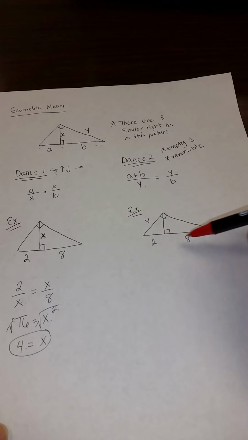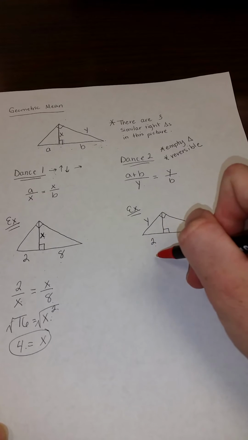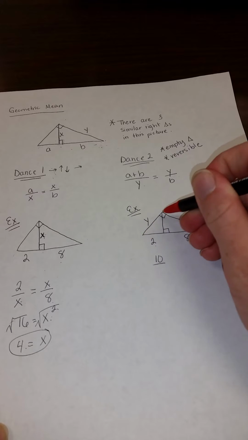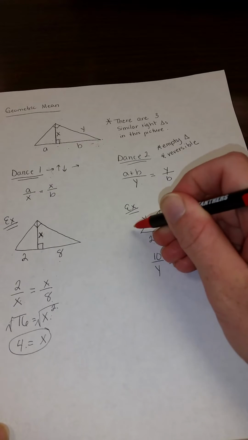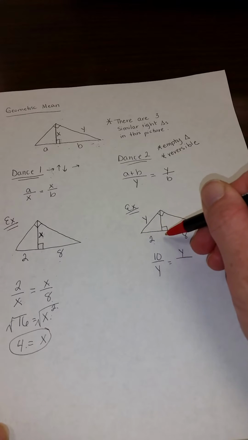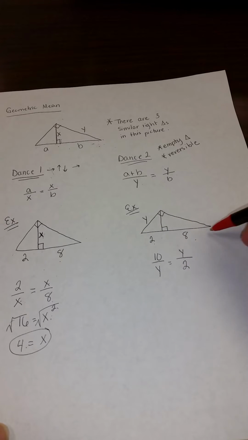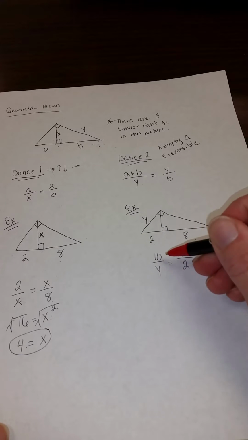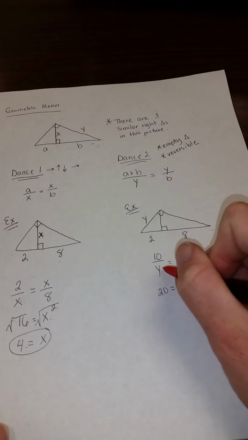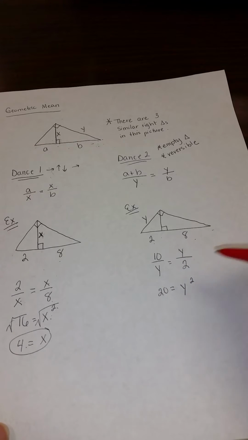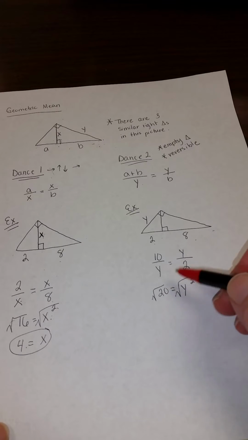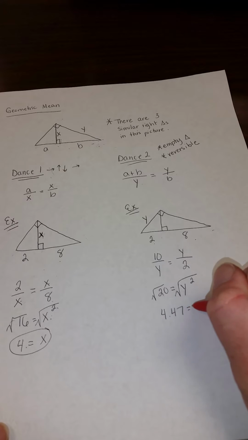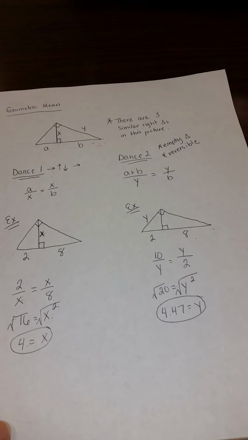So your all the way is 8 plus 2. 8 plus 2 is 10. All the way up is Y. Down is Y. And then part way is 2. All the way up, down, part way. Okay? Now we cross multiply. 10 times 2 is 20. Y times Y is Y squared. Do your square root. Again, if you don't know how to do this on the calculator, let me know. And when we type in the square root of 20 on a calculator, we get 4.47. And that's our answer for Y.